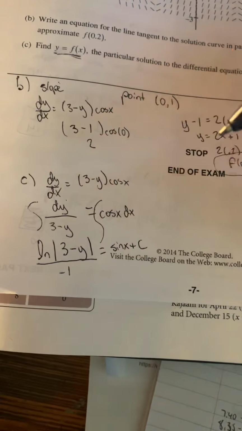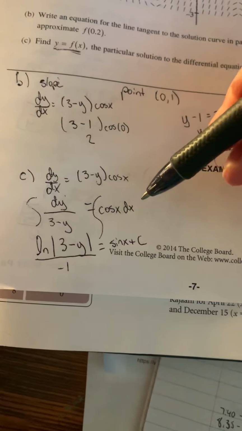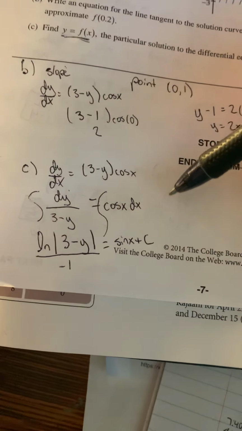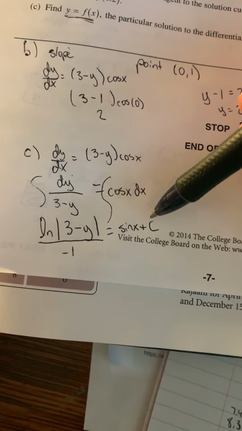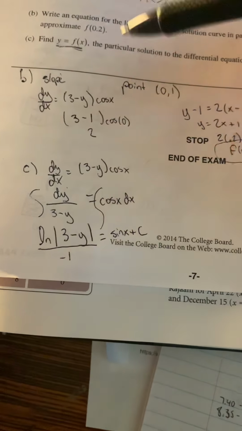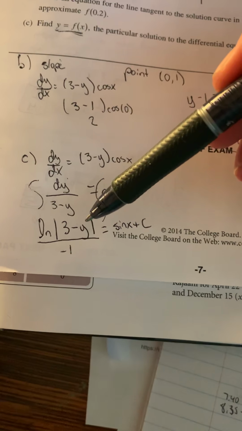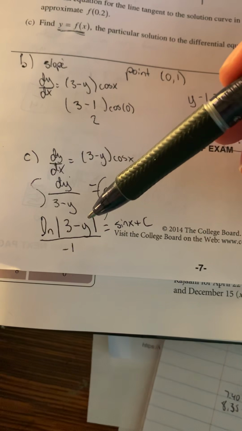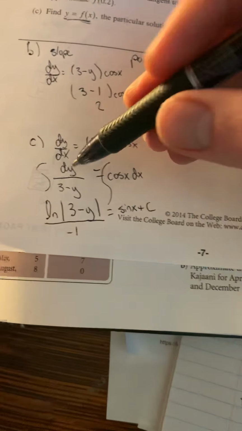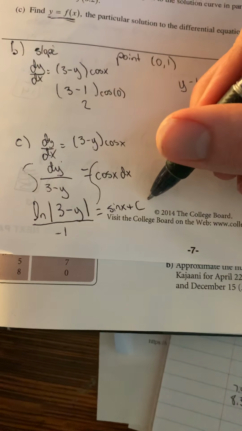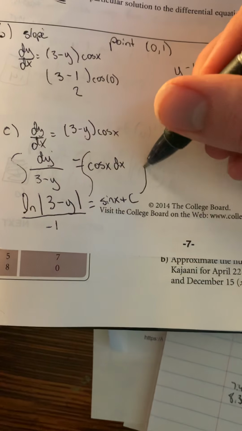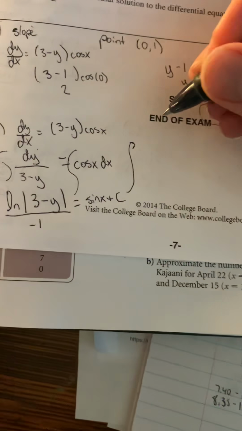Plus c. We don't have to put the plus c on both sides because a constant minus a constant is a constant, so I'm just going to put it over on this side. But they asked us to find y equals f of x, which means that we have to get this y all by itself somehow. So let's do some algebra. Again, once you write something out, you want to make sure that your algebra is sound from there on out.